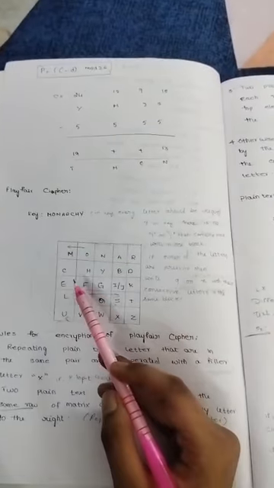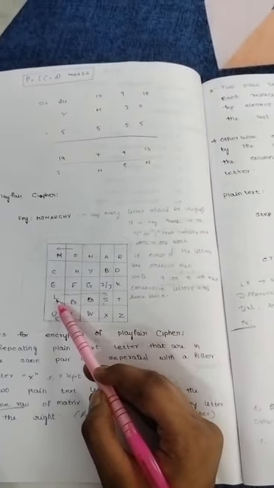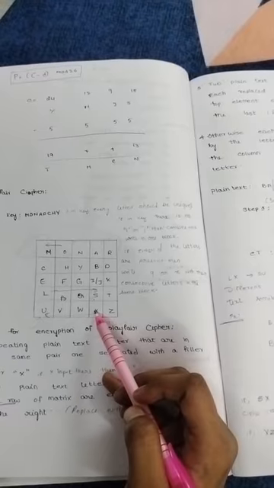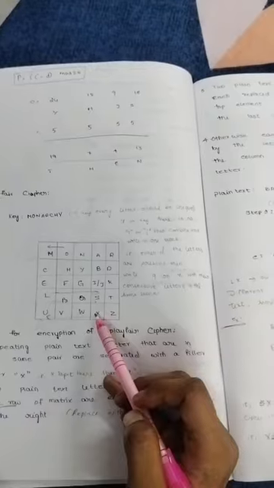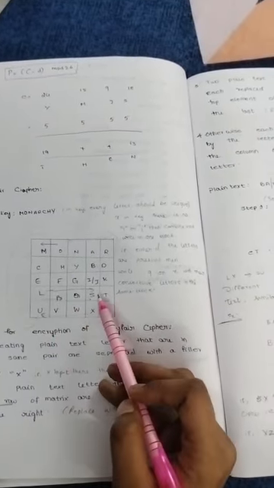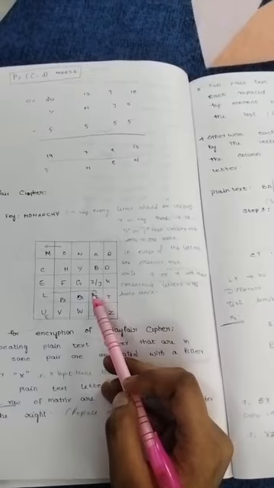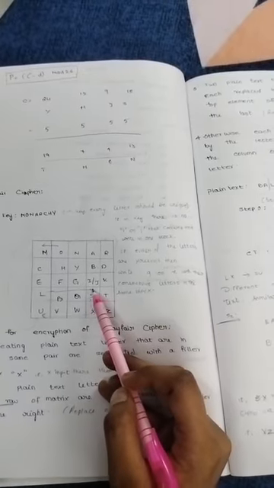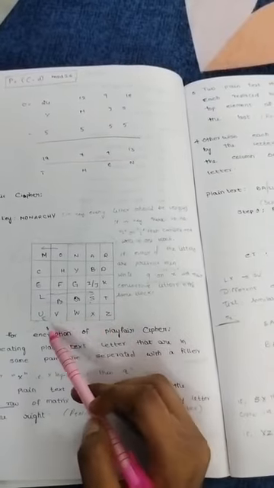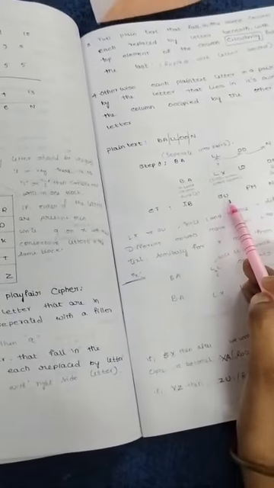So L is over here and X is over here. They both are not in the same row or same column. Now we are going to move from L towards X until we find the intersection part. Okay, for L and X the intersection part is S, and for X and L the intersection part is U. So that is what is written here, SU.